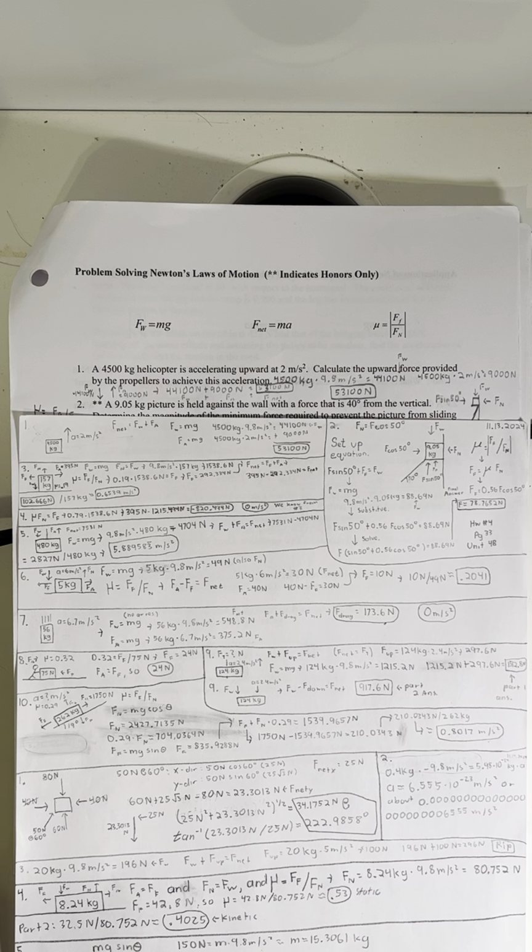Hello everyone. Today we're going to be going over homework number 4, page 33, unit 4B. And here's our first problem.